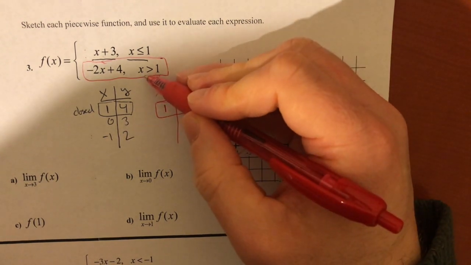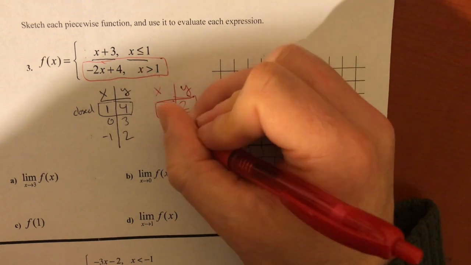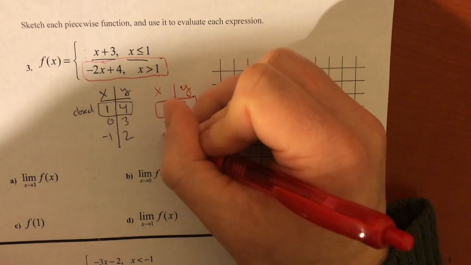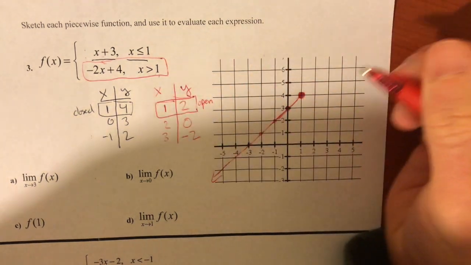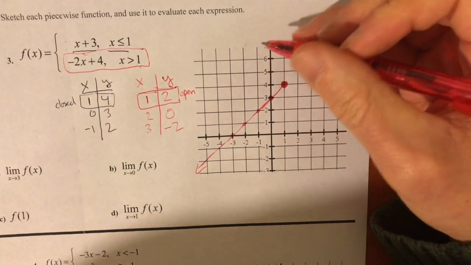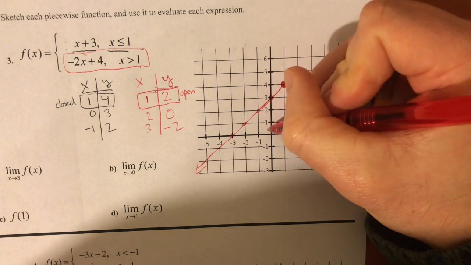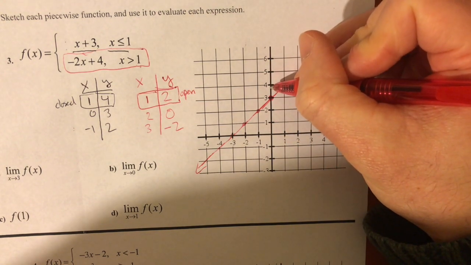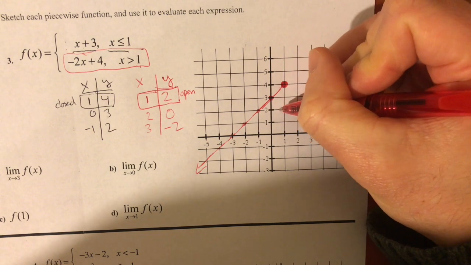Then plugging values bigger than 1. Plugging 2 in, you'll get 0. Plugging 3 in, you'll get -6 plus 4, so you'll get -2. You could again just use your knowledge of y equals mx plus b to start here. It's a y-intercept of 4 and a slope of -2, so down 2 to the right one.